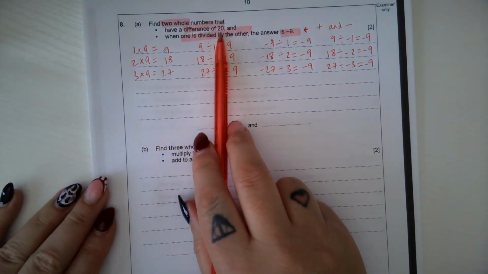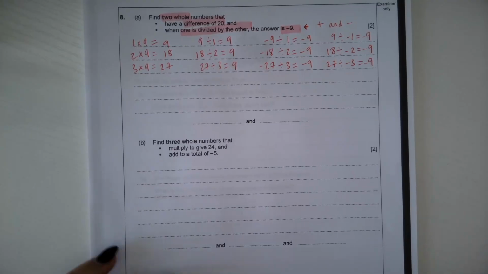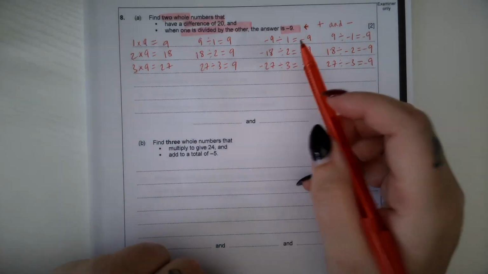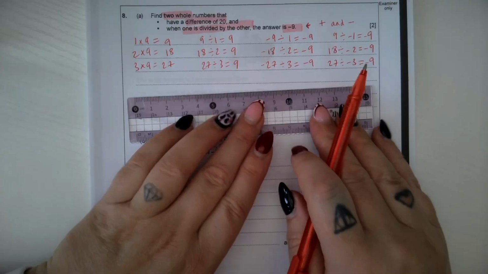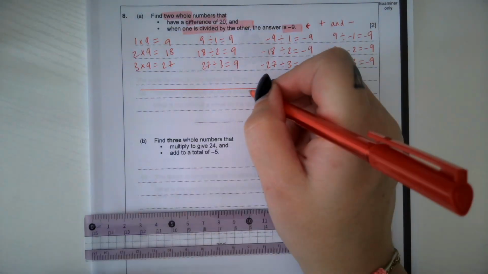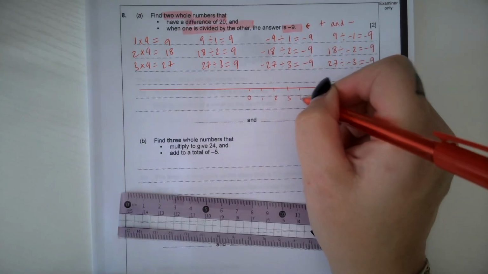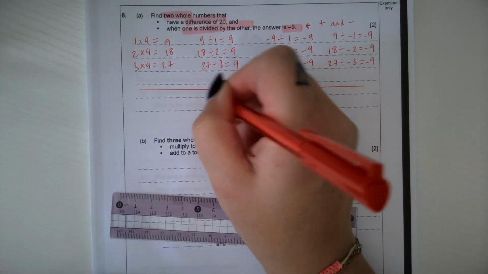But we want the numbers to have a difference of 20. So let's have a look at this. And we're going to think about a number line, okay, guys? So when we work with a number line, if I draw one really quickly, it's going to be a rubbish number line, so just bear with me. So if we've got 0, 1, 2, 3, 4, and then we have the negative numbers.